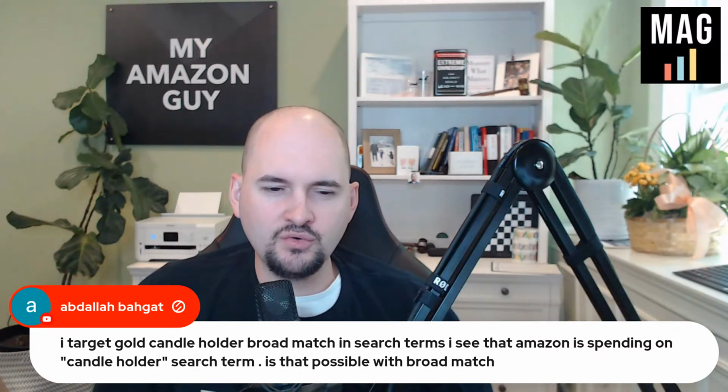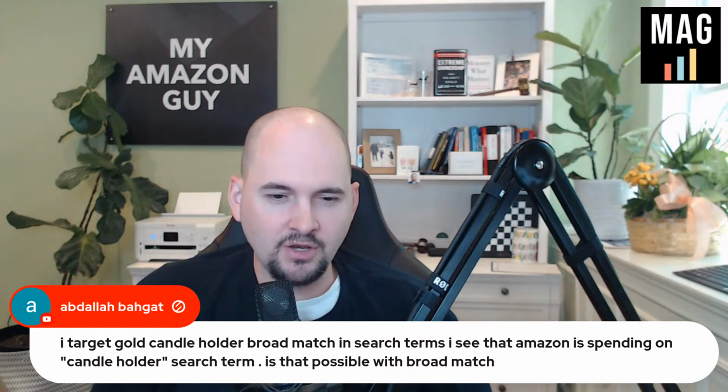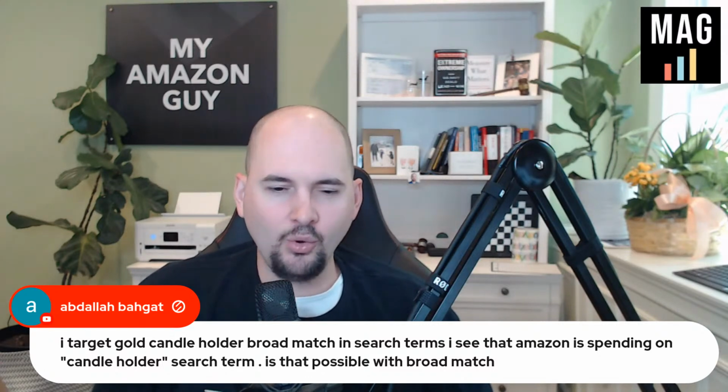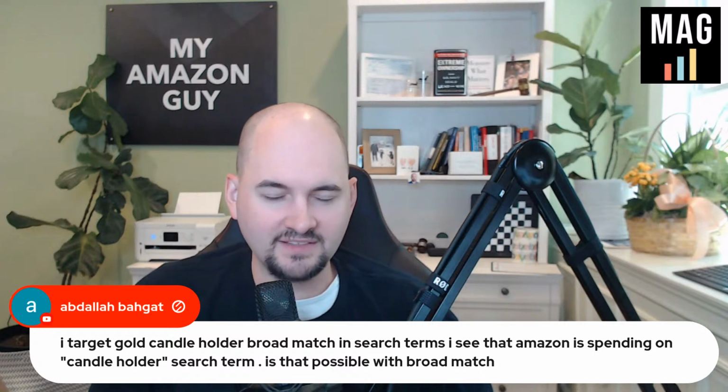So if you wanted to target gold candle holder only, but not just regular candle holder, what you would want to do is an exact match on gold candle holder to prevent traffic to regular candle holder by itself.